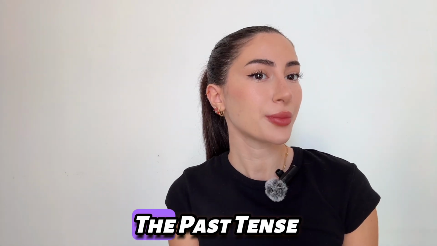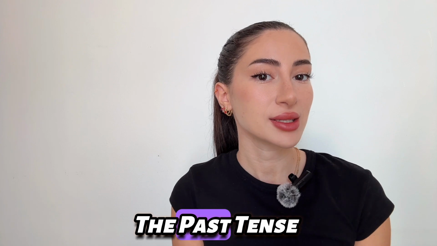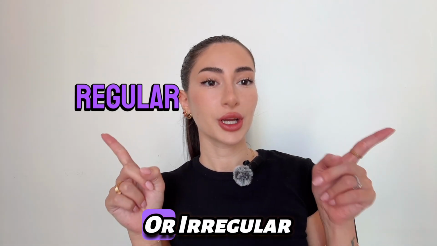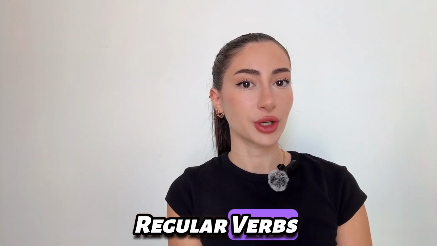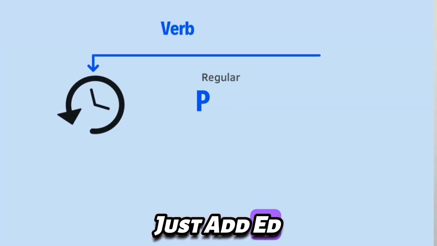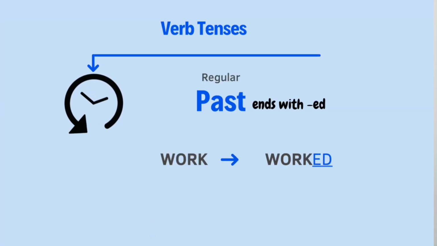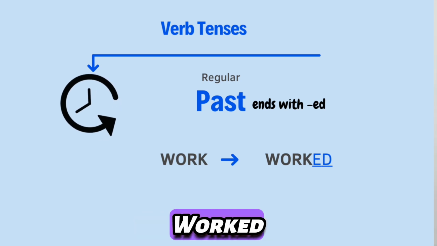How to form the past tense? There are two main ways to form the past tense: regular verbs or irregular verbs. For most verbs in the regular verbs, forming the past tense is simple. Just add ed to the base verb. For example, work becomes worked.